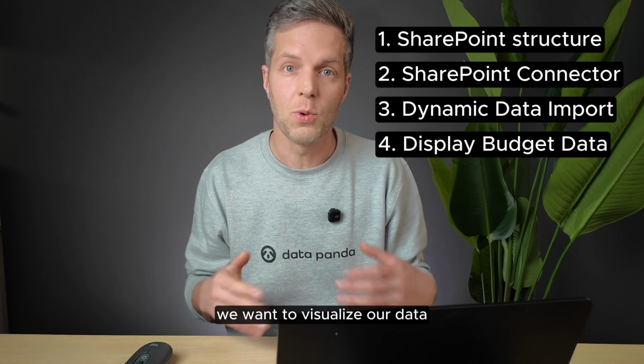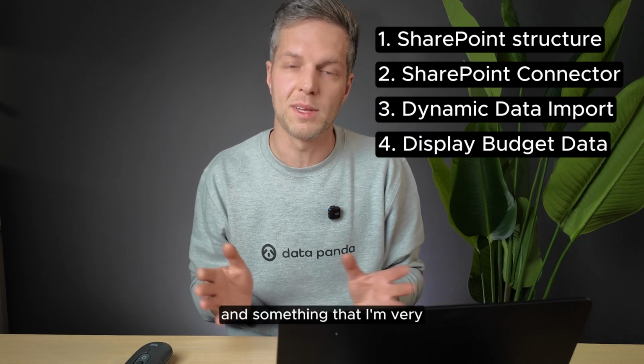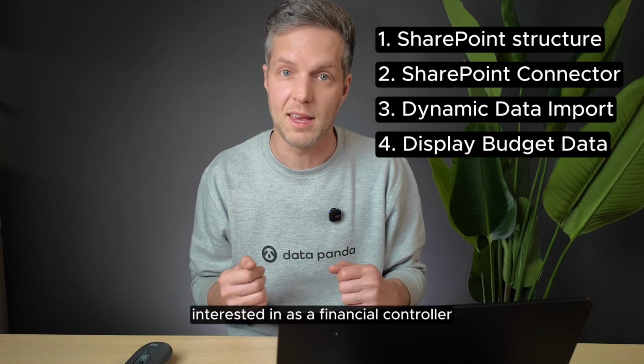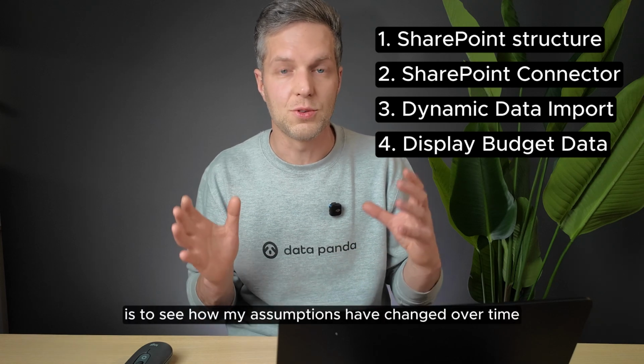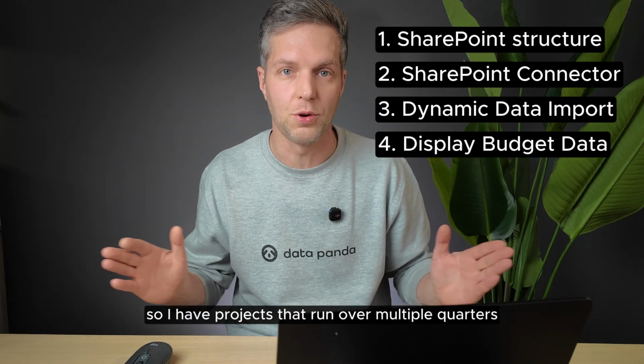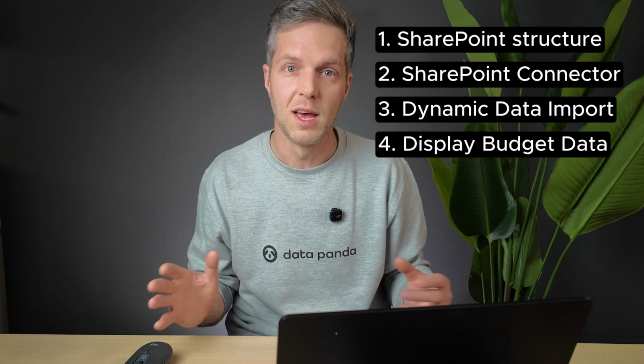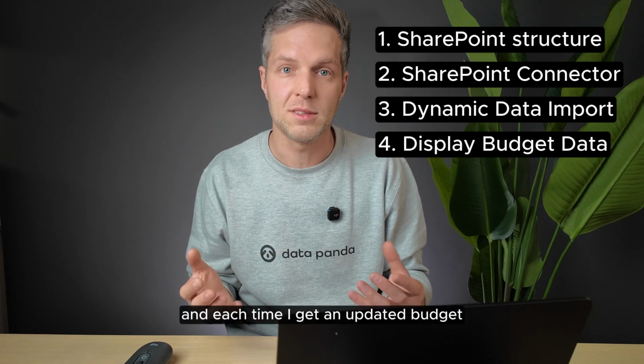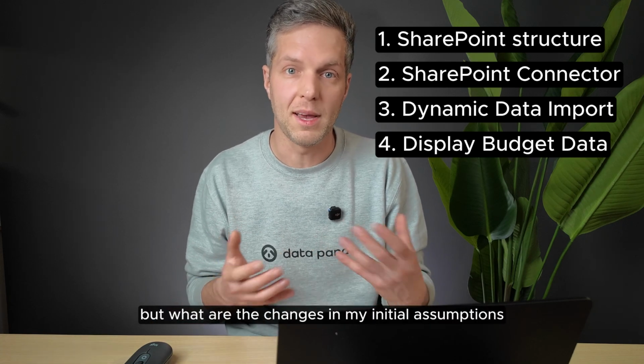And then lastly, we want to visualize our data. And something that I'm very interested in as a financial controller is to see how my assumptions have changed over time. So I have projects that run over multiple quarters, and each time I get an updated budget. But what are the changes in my initial assumptions?